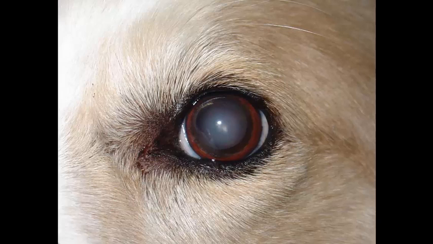It's important to understand a couple of facts about the lens. As opposed to the cornea, which is lined on both sides by epithelium, but the stroma is composed of fibrocytes, the lens is a completely epithelial structure.